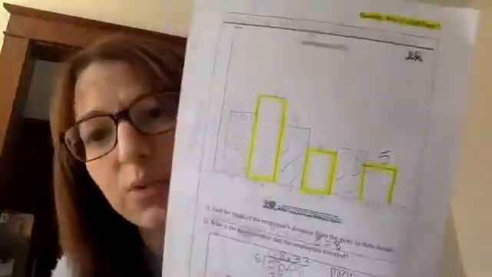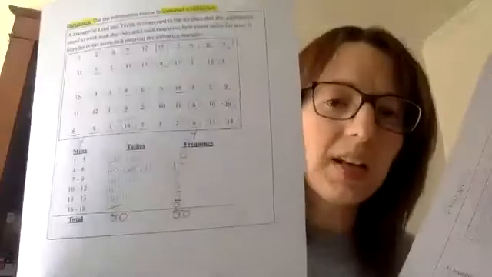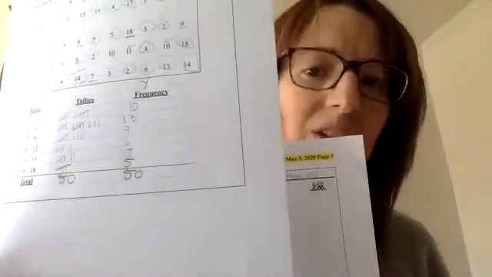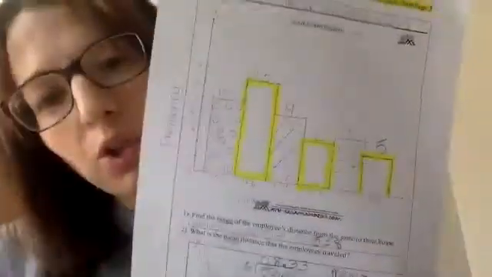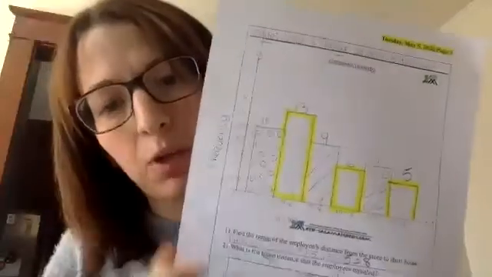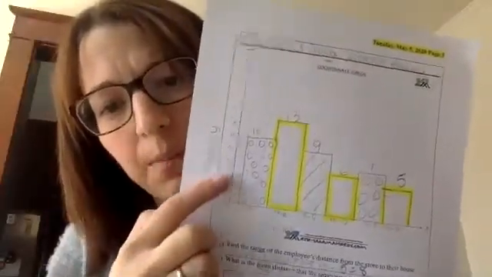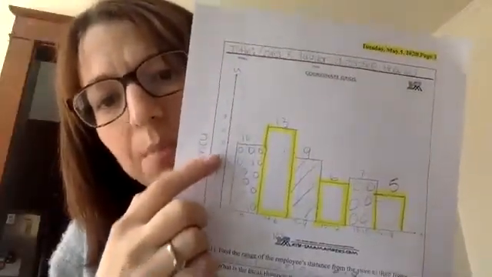Anyways, on the y-axis, we're talking about frequency. If we looked at this chart that we just completed, the frequency would be the highest number. The highest number here is 13. So that's what has to be on the y-axis. So I'm going to count by twos. I'm going to go 0, skip, 2, skip, 4, skip, 6, skip.